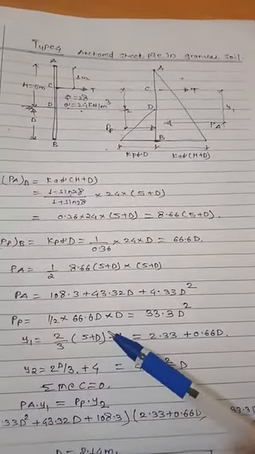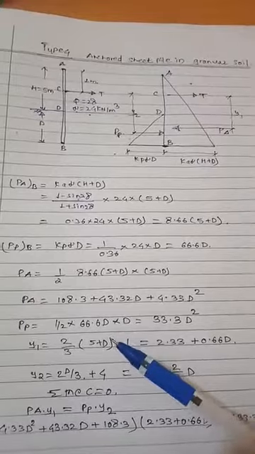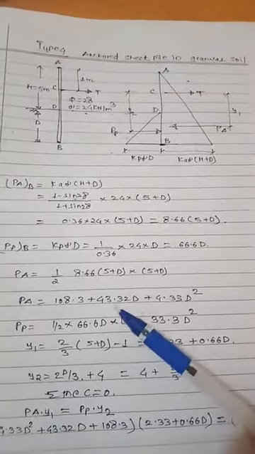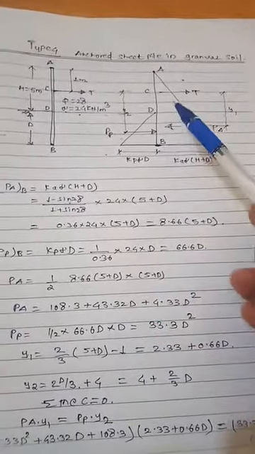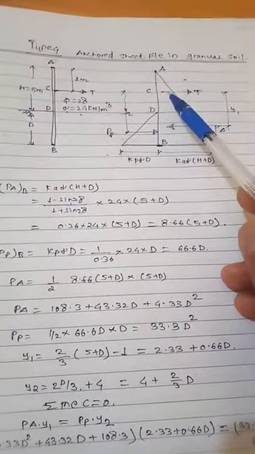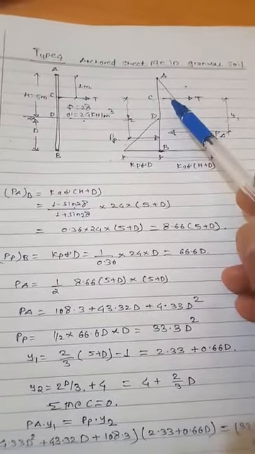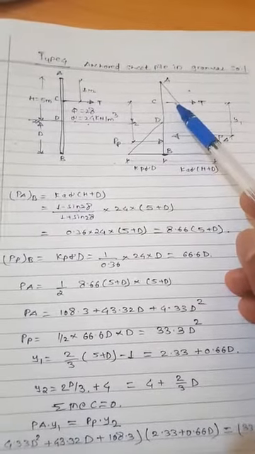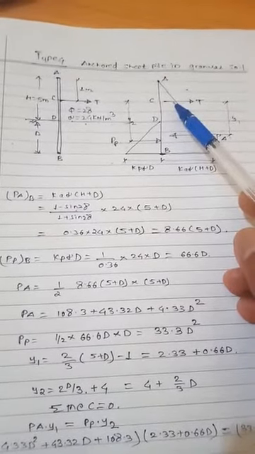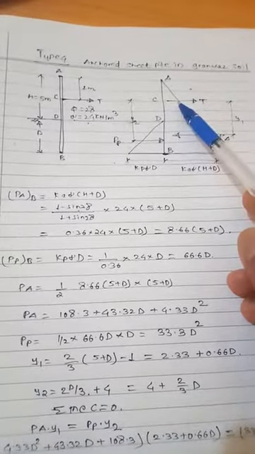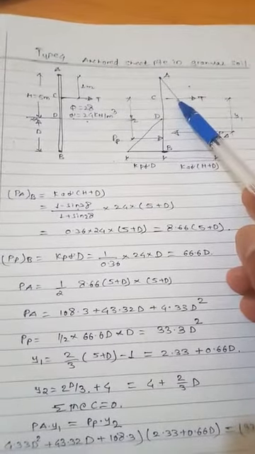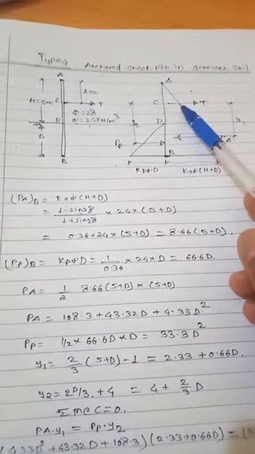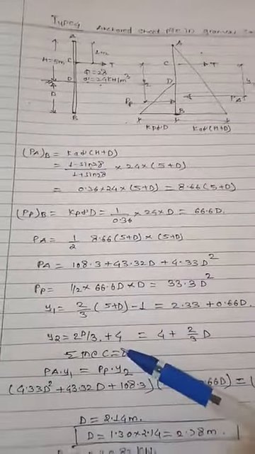Now what is the main thing: you have to take moment of all forces, that means Pa and Pp, about this anchor rod level, that is at point C. This is the main difference between type 1 and type 4. We take moment at anchor rod level, point C, so that one unknown, that is T, can be eliminated. Now take moment about C.